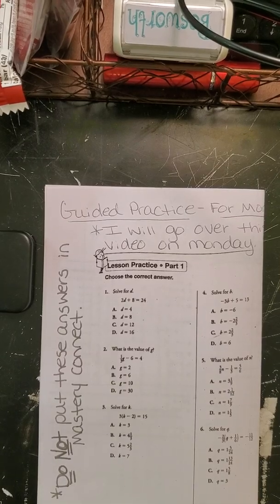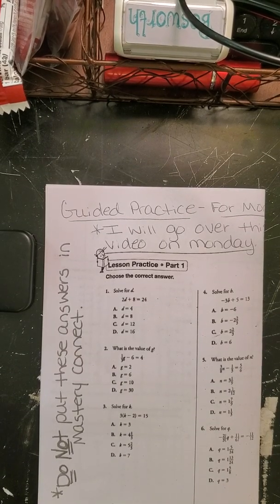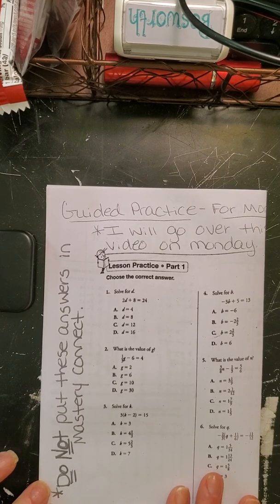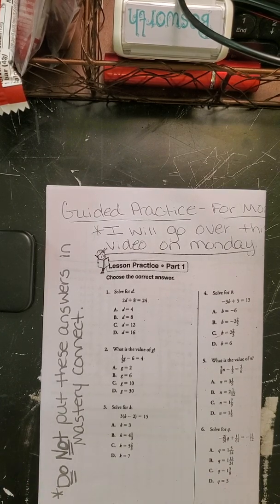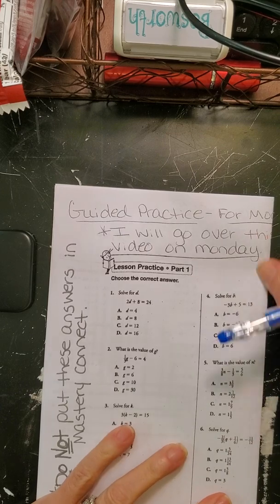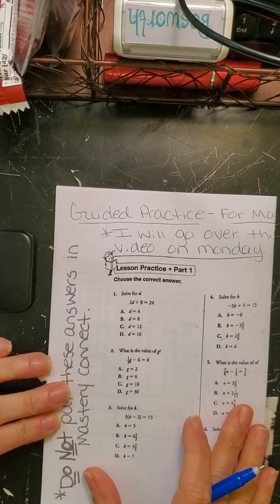All right, guys, let's go over this guided practice for CoachBook page 140 and 141. In your packet, it should be one of the first pages. It says we'll go over it in a video on Monday. I'm a little late getting this up there. I had a meeting this morning. So let's just quickly get this done.